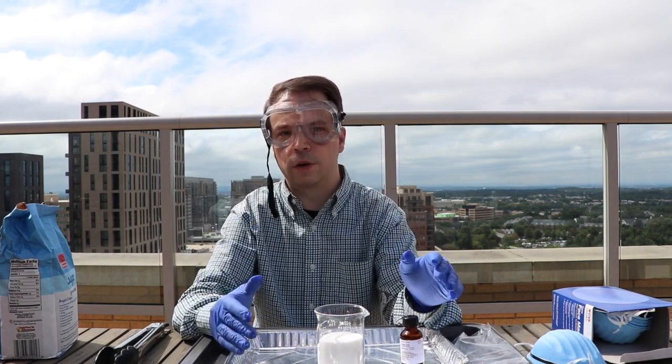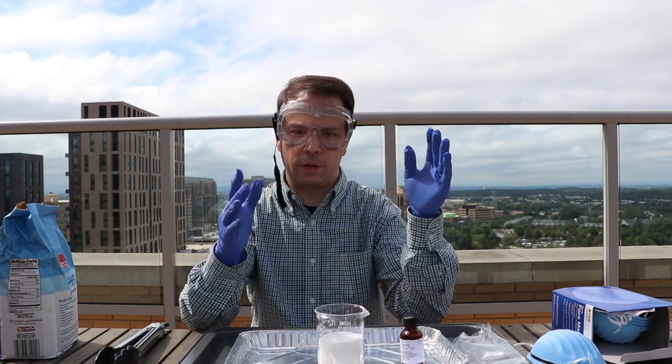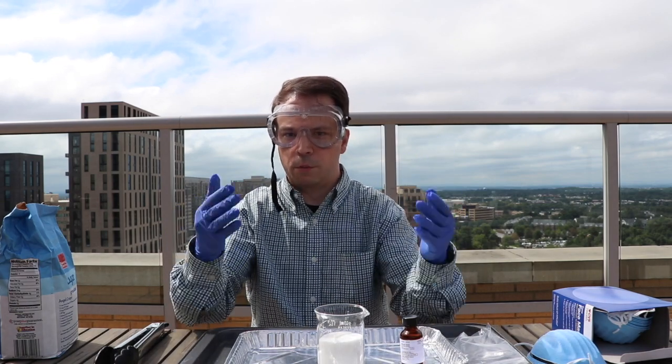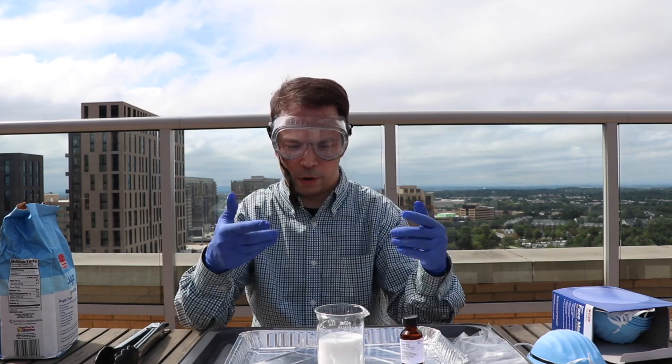Once again, C12H22O11. If you isolate that H22 and O11, bring it down, that's H2O. There's water inside the sugar.